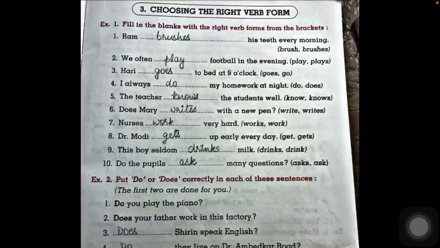Why are we using brushes here? Because they are talking about Ram, and Ram is a third person, and for the third person, he, she, it, we use s and es after a verb. The verb is brush, so we use es here. Now, Ram brushes his teeth every morning. In this way you have to fill up all the remaining blanks.